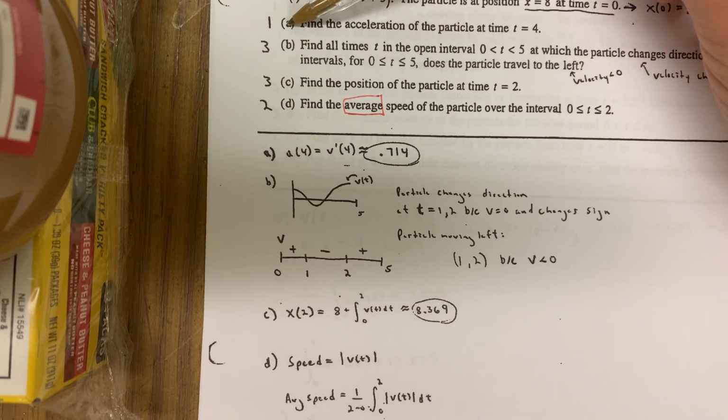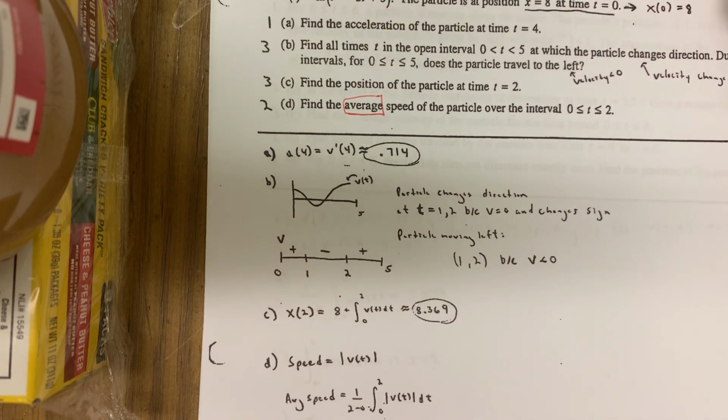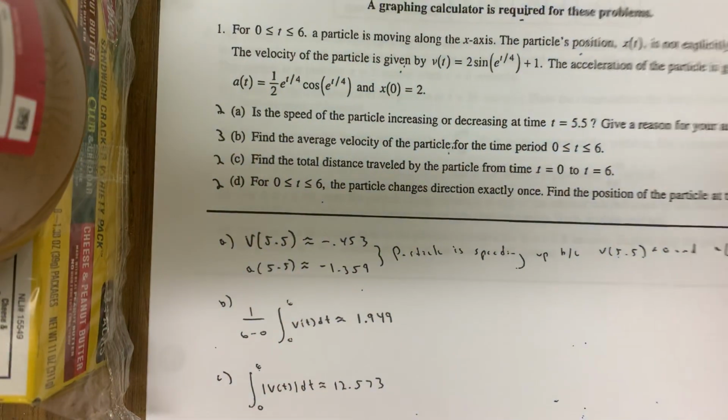Everyone in this class should be able to do A, B, and C. I don't care what your grades have been like all year. Everybody can do it, but not everybody on the AP, and that's why you can do a good job on your AP exam.